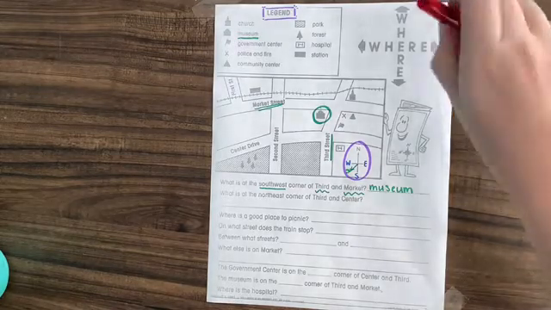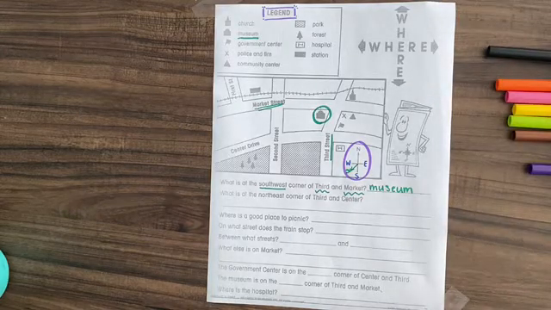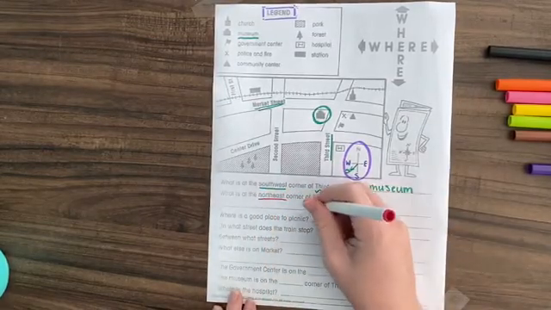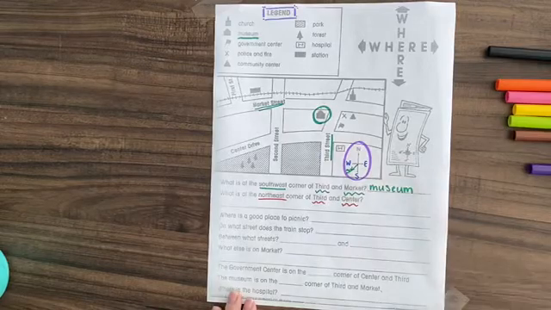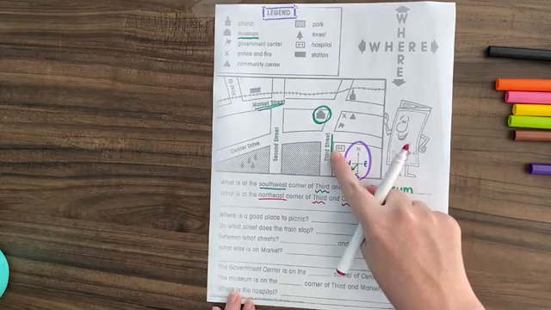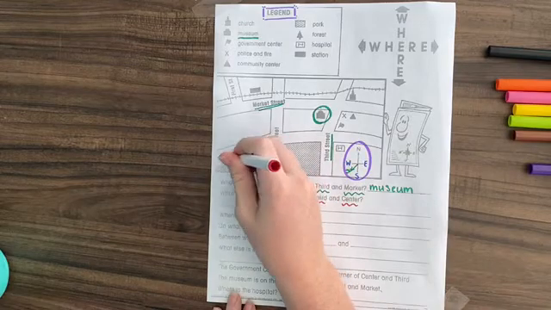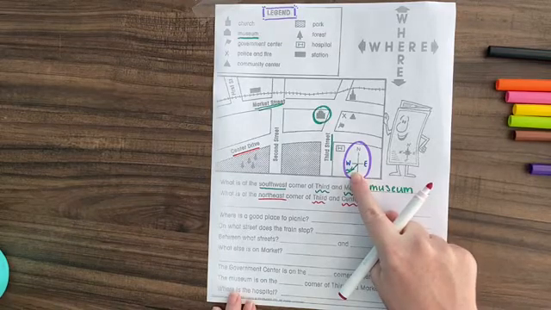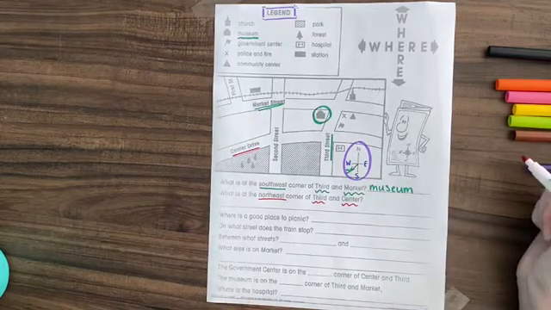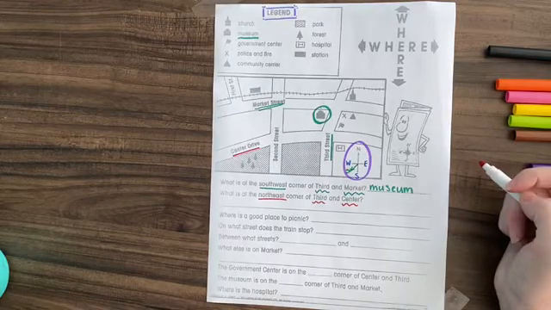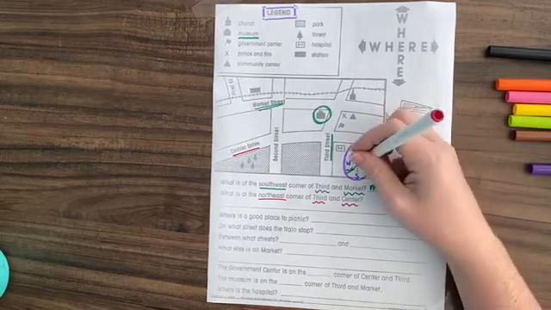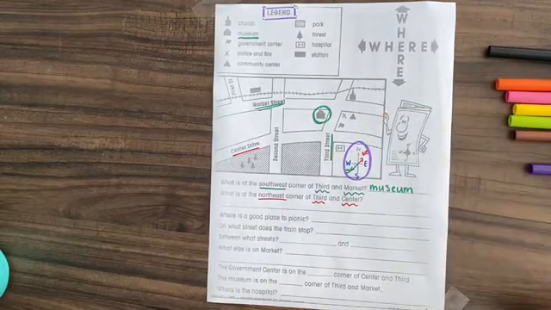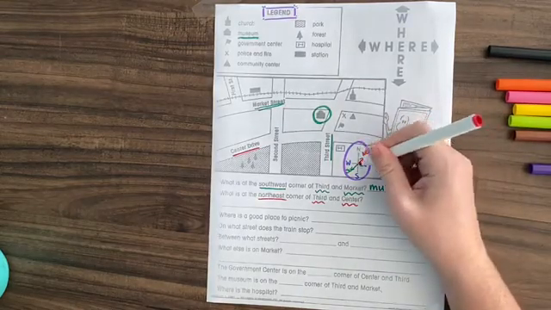I'm gonna try and do them in different colors so when I'm marking on the map, it won't be as hard to read. So the next one, what is at the northeast corner of 3rd and Center? We know that 3rd Street is here, Center Drive is over here. So if southwest is over here, where do you think northeast is? If you said that northeast is this way, you would be correct. So it's in between north and east.